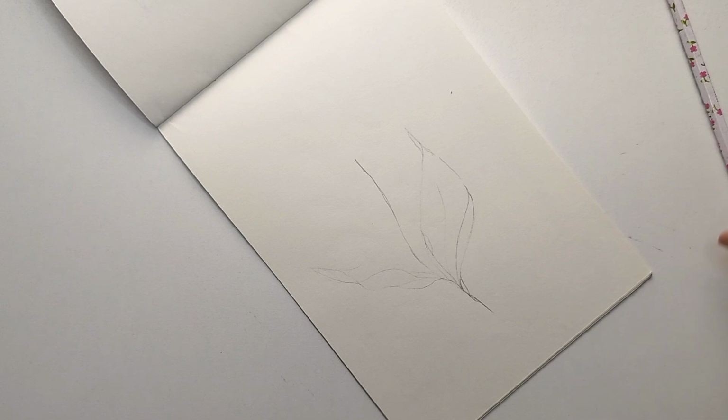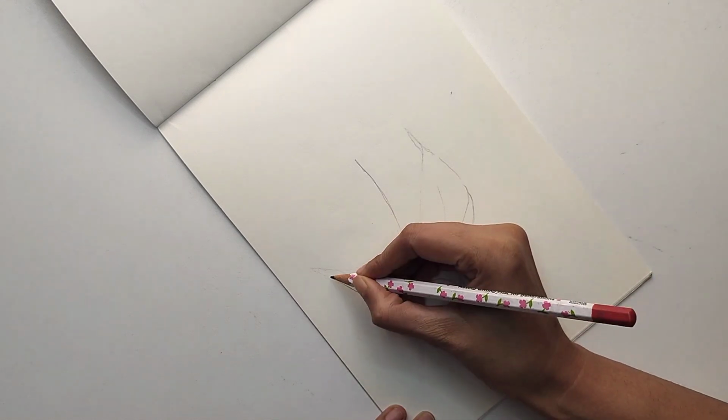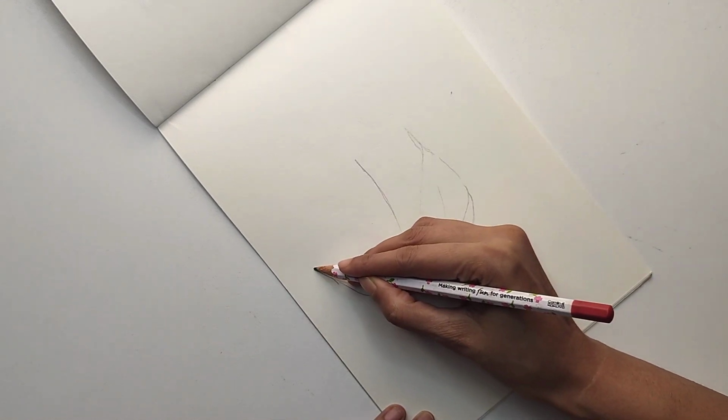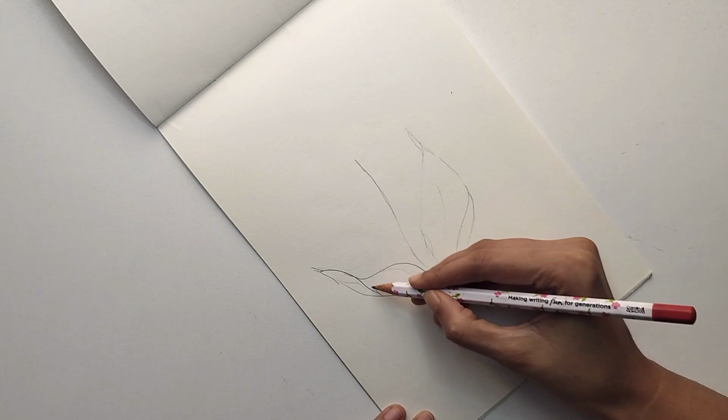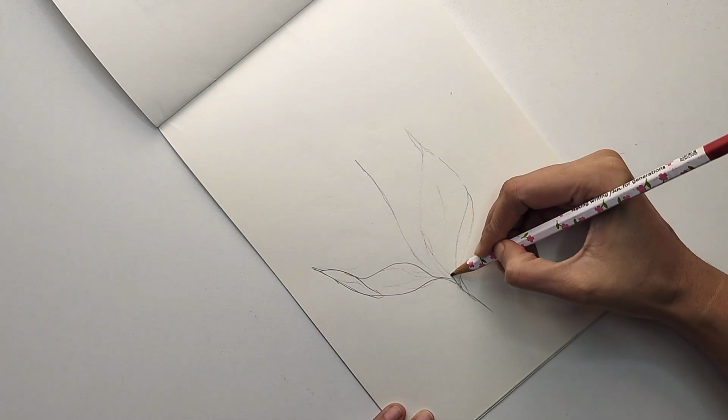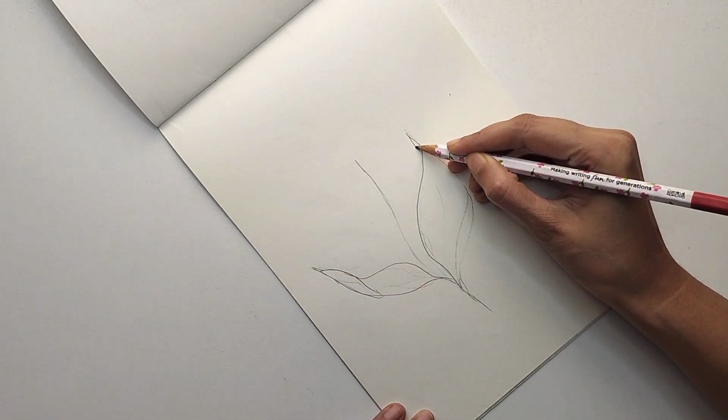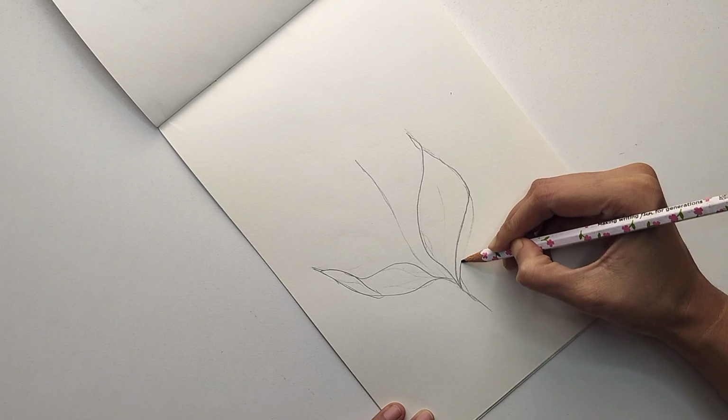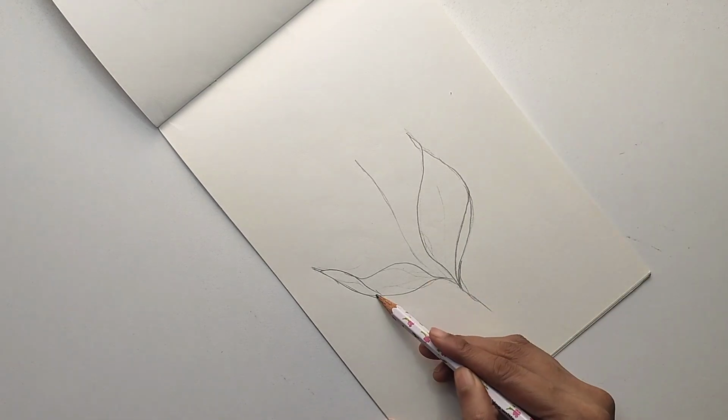You can have a wavy pattern like this and then make a leaf kind of shape like this. And then you have a fold. Now I'm tracing this particular leaf again more precisely, and these are the two leaves that I have.